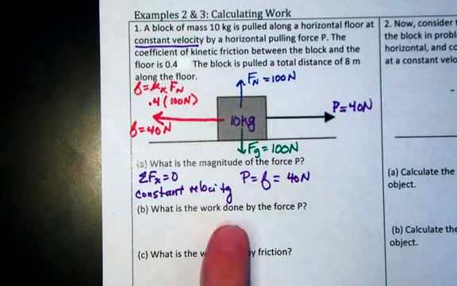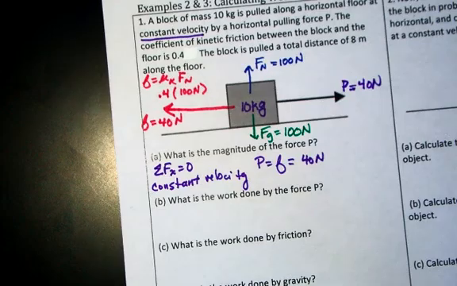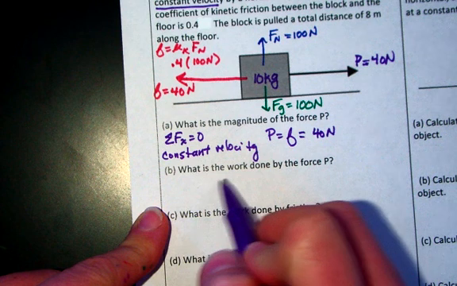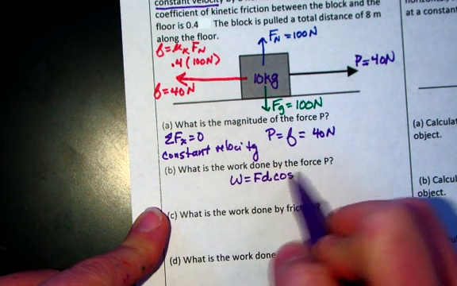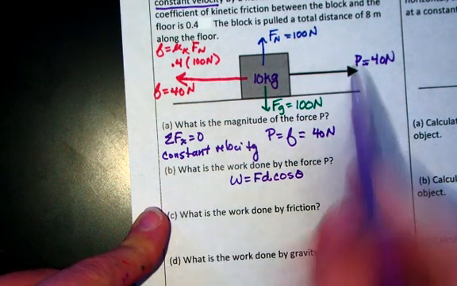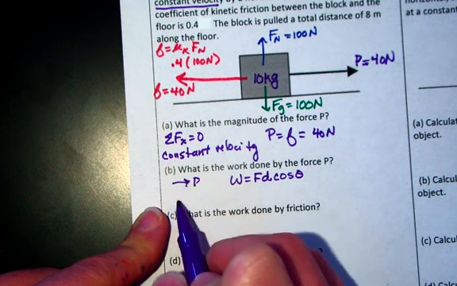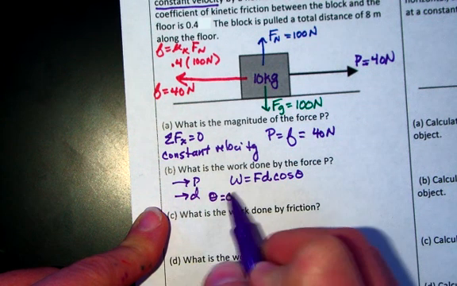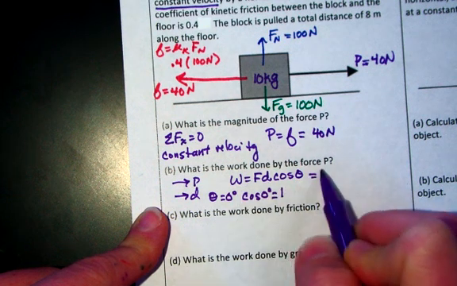Okay, so now we want to talk about the work. All right. Now, we want to know the work done by force P. And we learned today that the work is force times displacement times the cosine of theta. Now, what direction is the pulling force? To the right. What direction is my displacement? Also to the right. Therefore, what is theta? 0 degrees. And what again is cosine of 0 degrees? 1. So work is really, in this case, just force times distance.